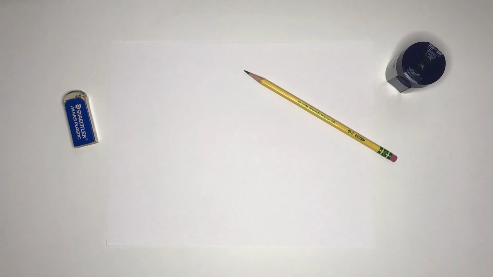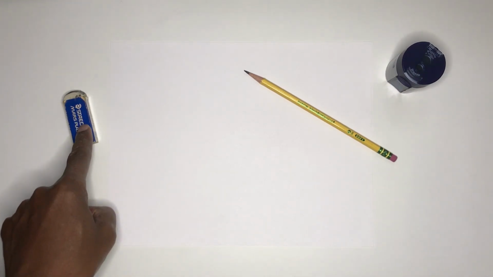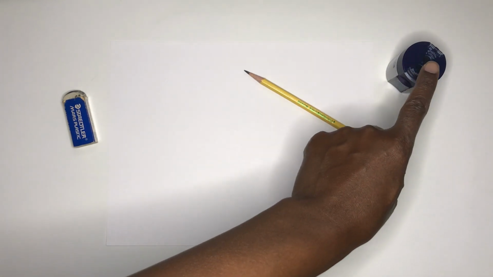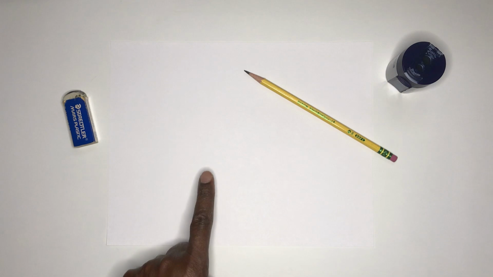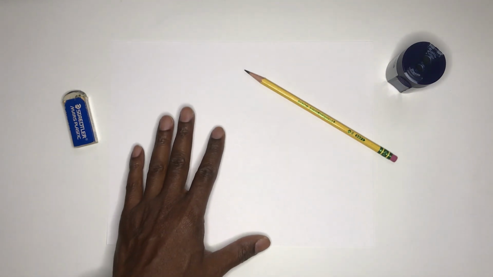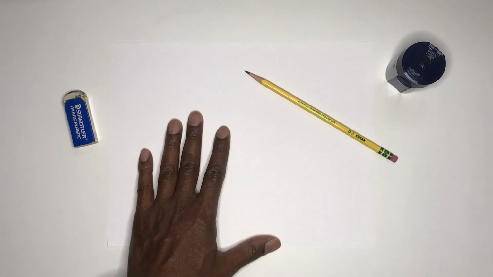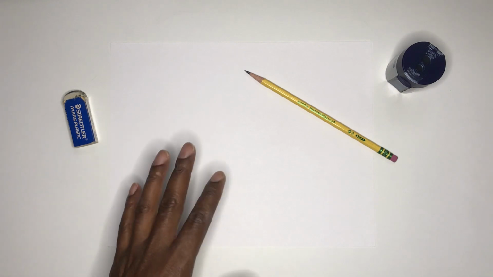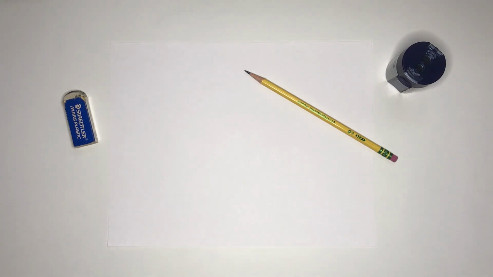Welcome back to the drawing table, and we are continuing this series on drawing the human eye. And here are the materials we'll be using. As usual, an eraser, a pencil sharpener, and our white 8.5 by 11 copier paper. And I'm orienting the paper in landscape position to accommodate the proportion of the eye as we continue the lesson.